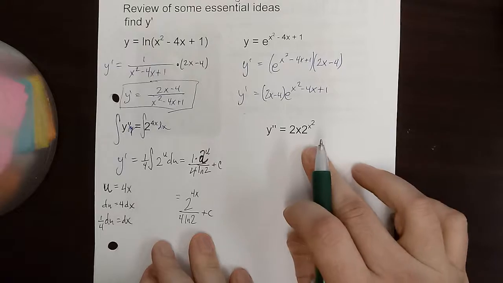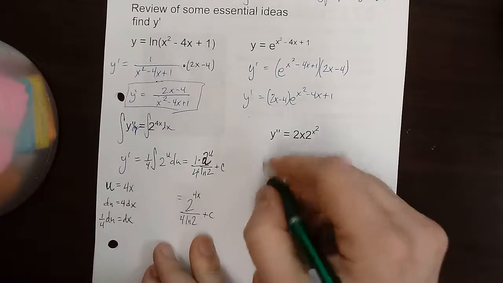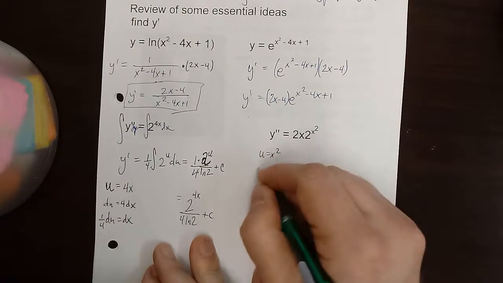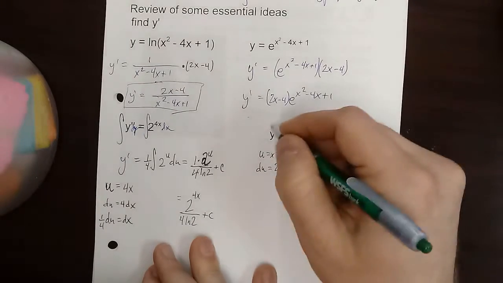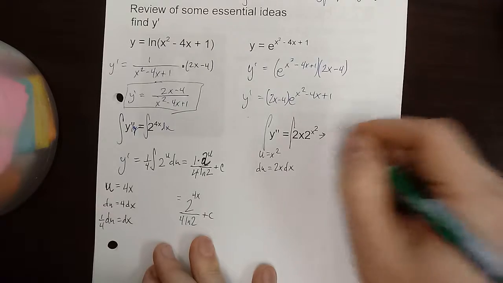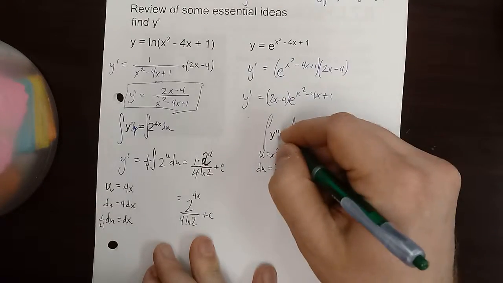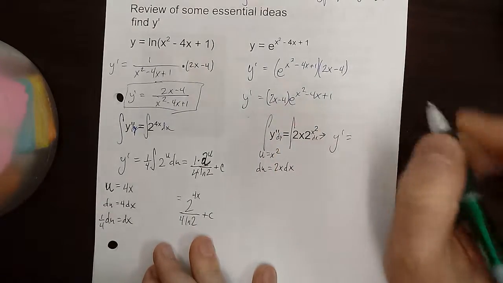Cool. And then our last one, it looks really bad, but let's see what happens. Let's say u is equal to x squared. Well, that means that du is equal to 2x dx. So if we were to integrate this guy, we're going to get dy over here, dx over there. There, now it's real.